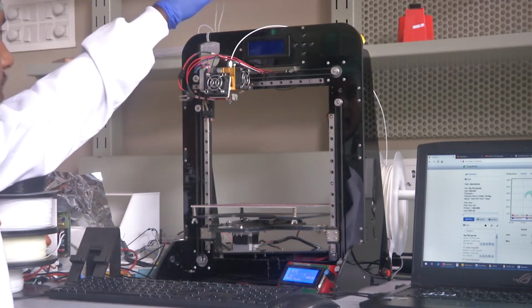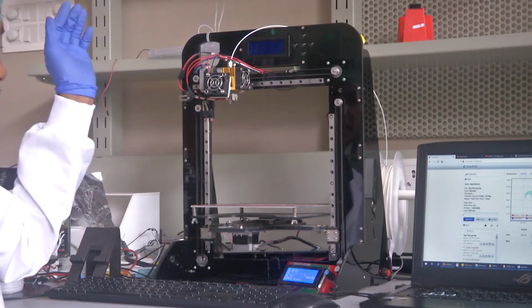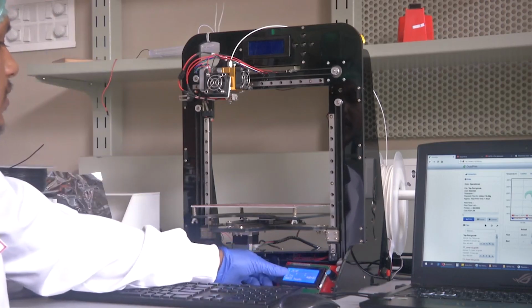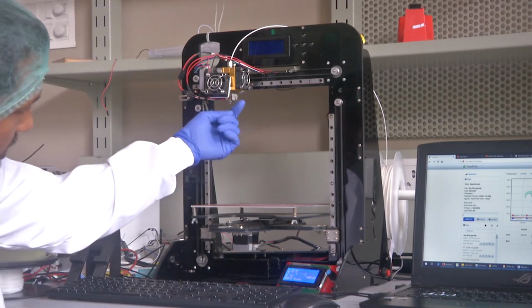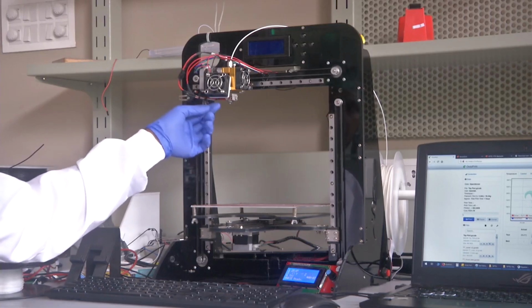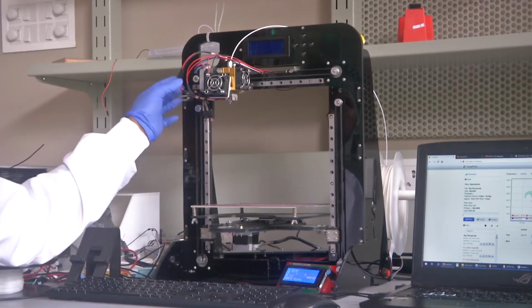This was the original display for the 3D printer. We have customized it for our purpose, so this is the new screen for this 3D printer. There is a heater inside here, a heat sensor to know the exact temperature of the heater, and this is the nozzle.